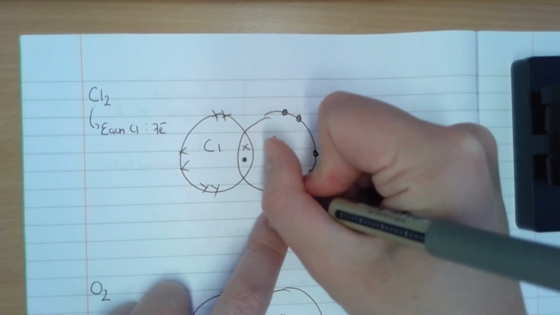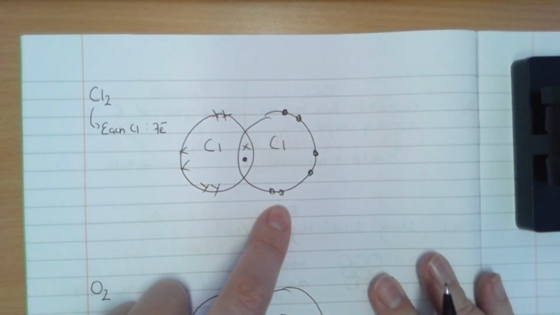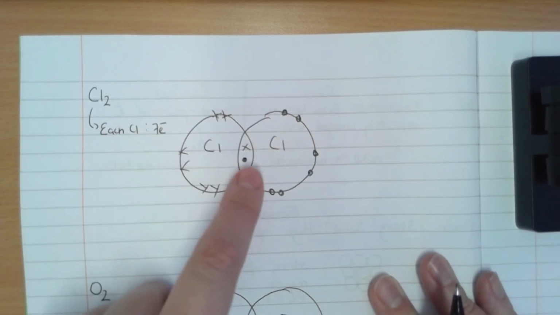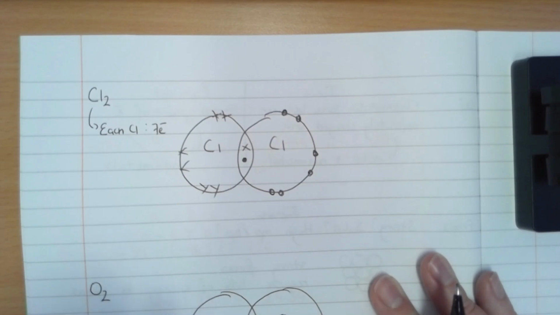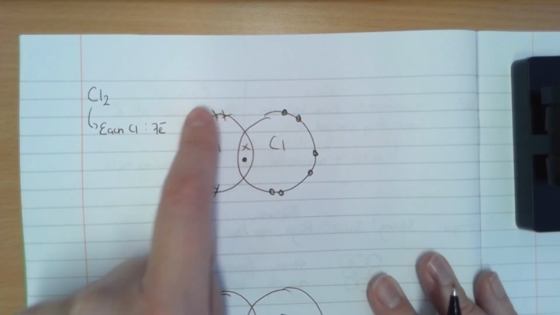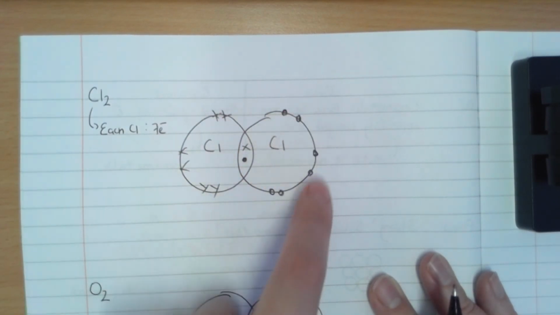So just check that it's right. You should have 14 electrons, 7 each. You should have all of your electrons in pairs. You should never have any electron sitting by itself. And at the end, each chlorine should have a full outer shell: 2, 4, 6, 8, 2, 4, 6, 8.